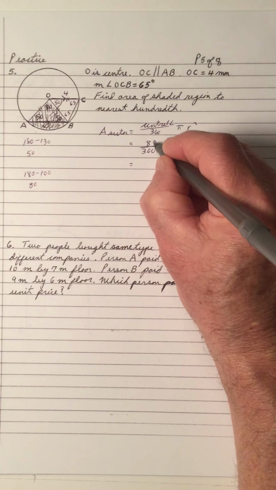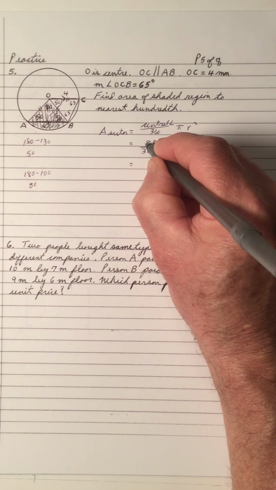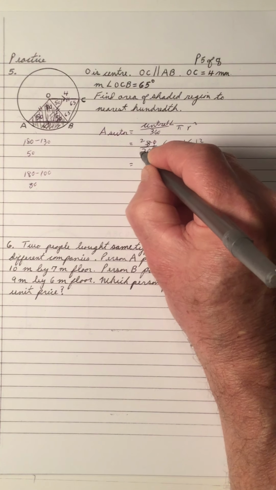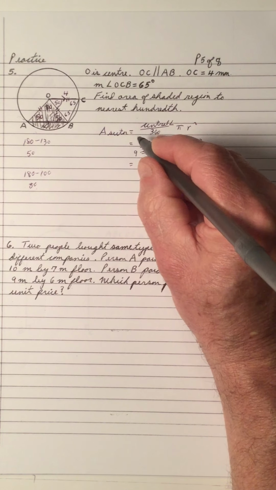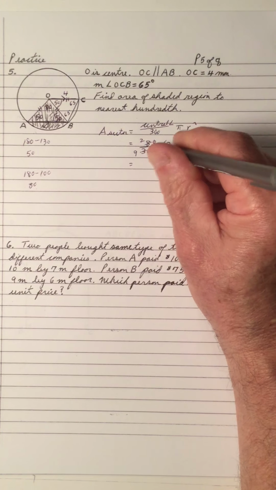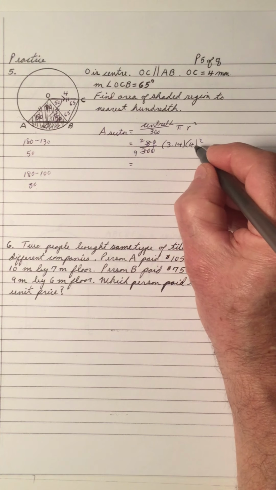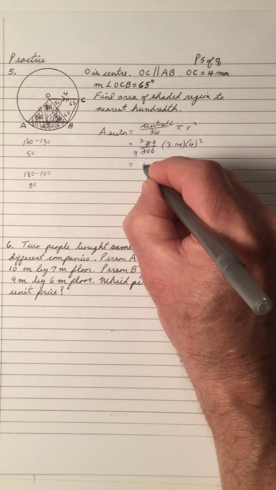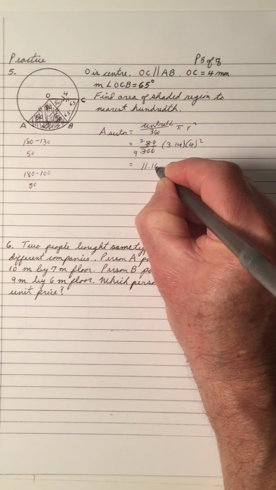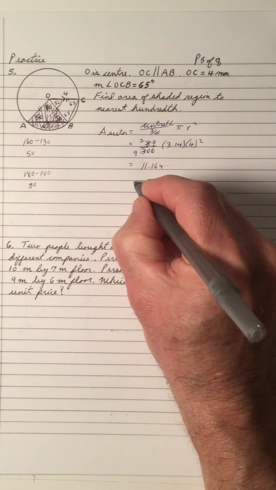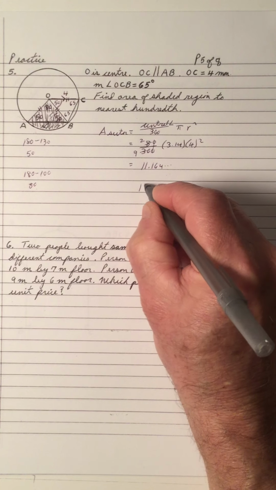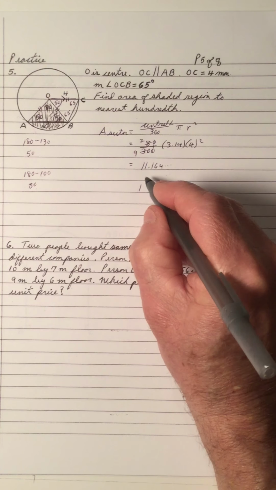Or we can reduce it down. 4 into 8 goes 2. 4 into 36 goes 9. So we can have 2/9, the same as 80 over 360. So 2/9 times 3.14 times 4 squared gives me 11.164, etc.